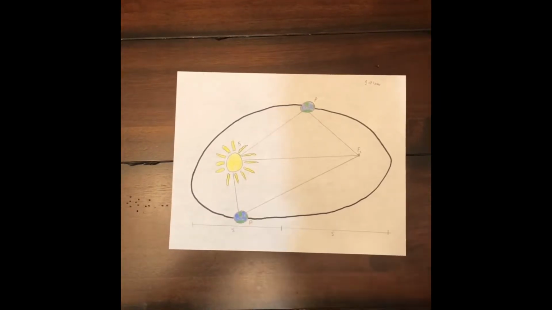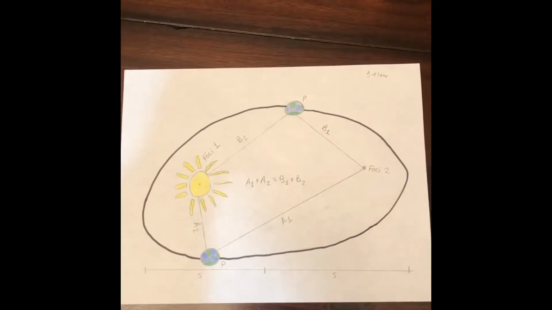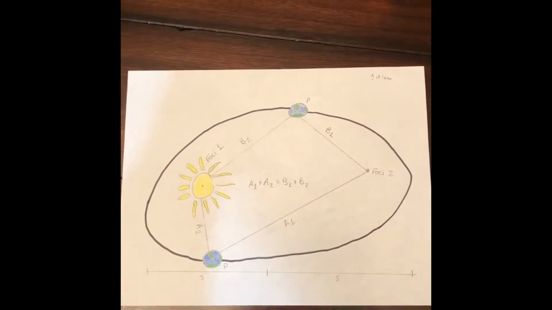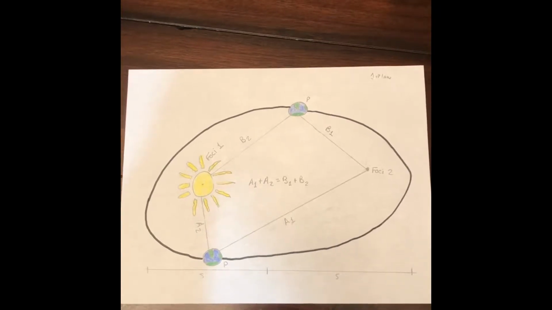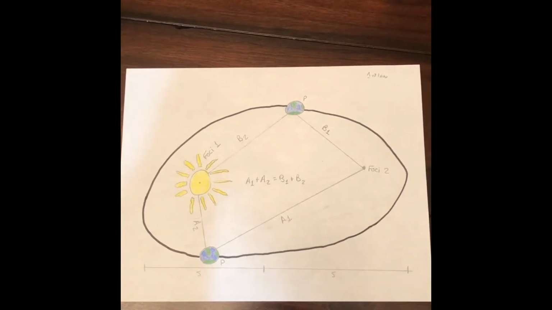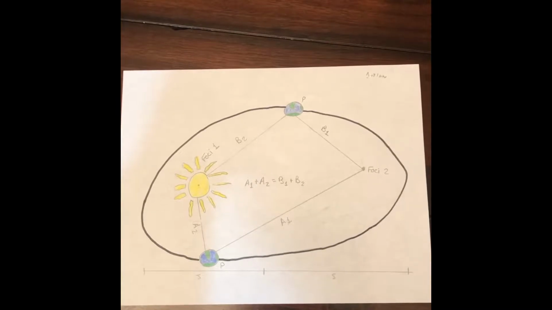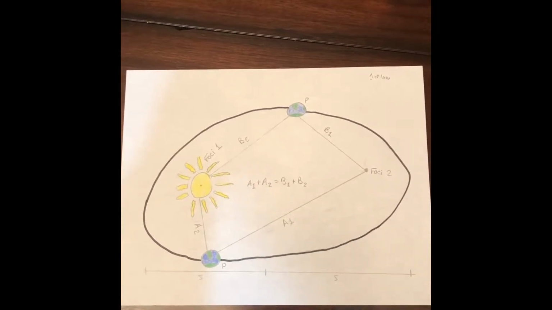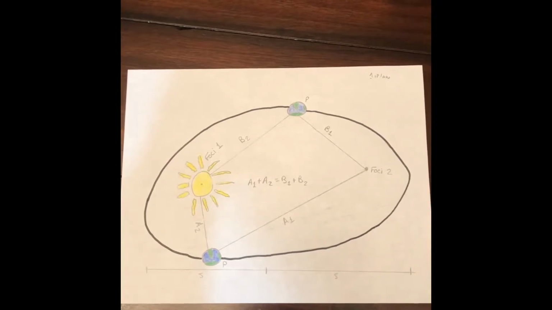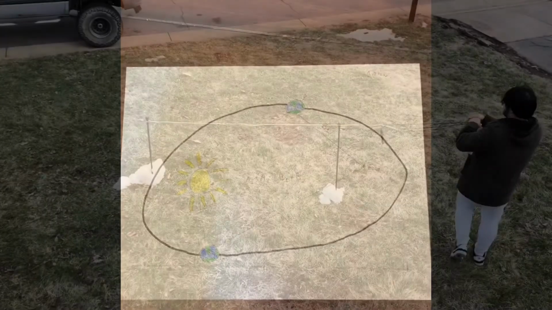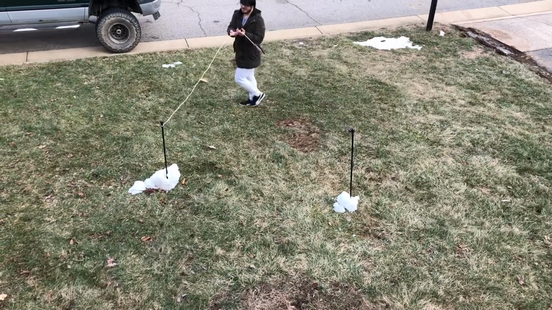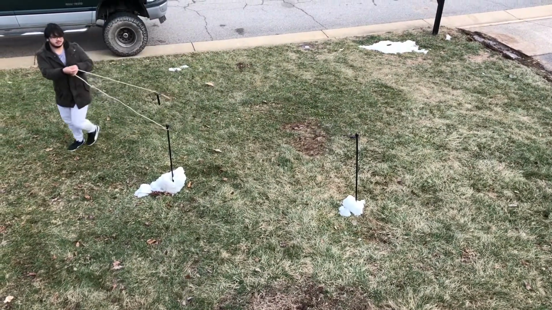Here we see the Earth moving in its very elliptical orbit around the sun, with the sun being one of the two foci. An ellipse is a closed curve such that the sum of the distances from any point on the curve to two fixed foci, which here are labeled foci 1 and foci 2, remains constant. So in other words, the sum of the distances is the same for all points on the curve.